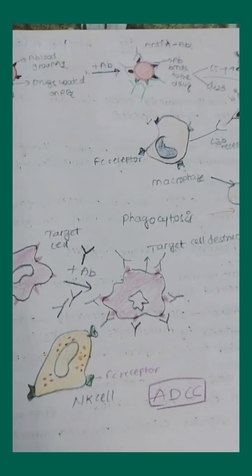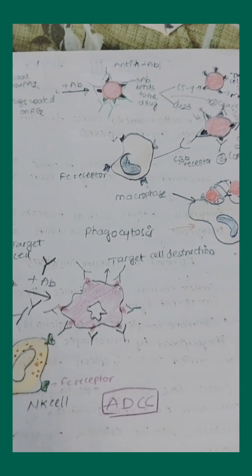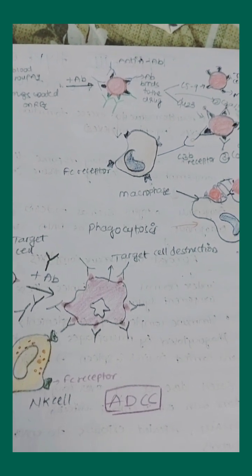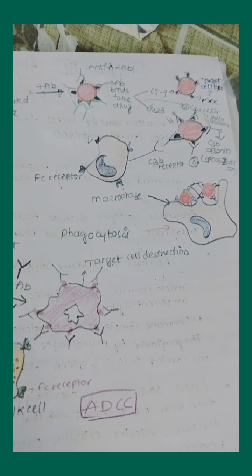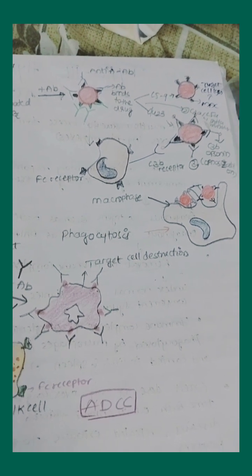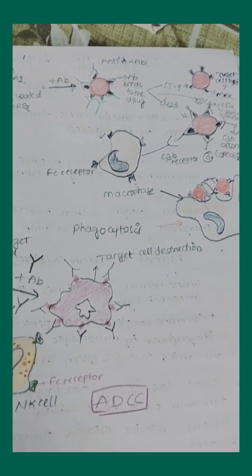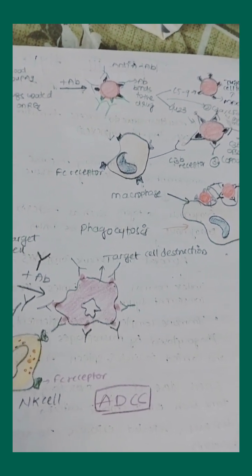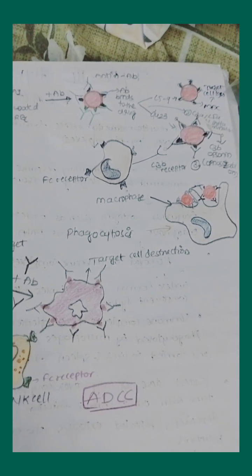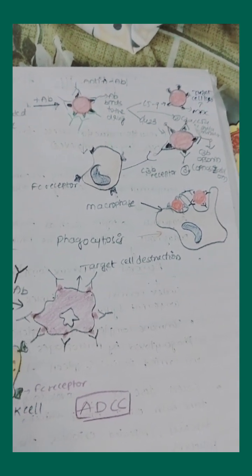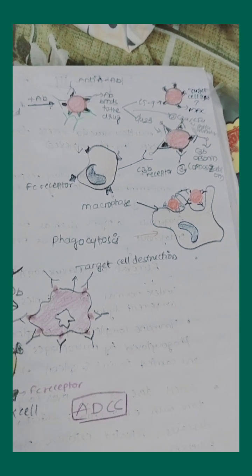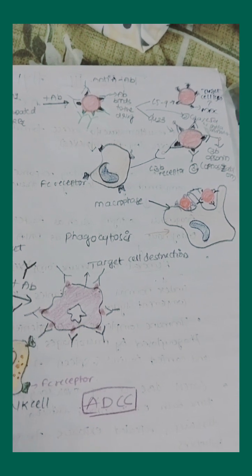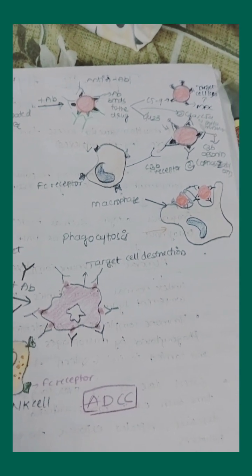The antibody will directly bind to it. Then C5 to C9, the membrane attack complex, will form and target cell lysis will occur. C1, C4, C2, C3 will help in opsonization only. Then C3A and C5A, as we already said, will cause inflammation, and C3B and C4B will cause opsonization.